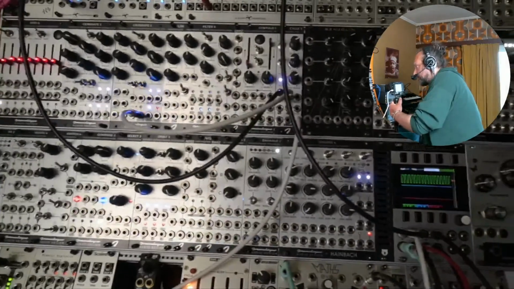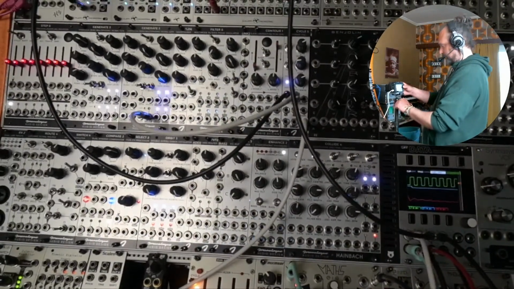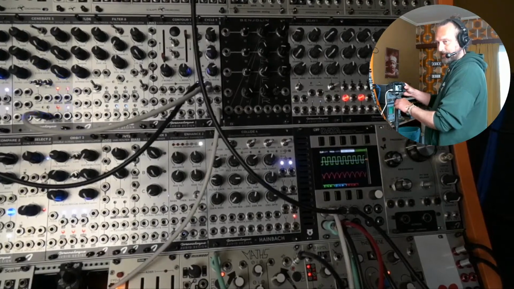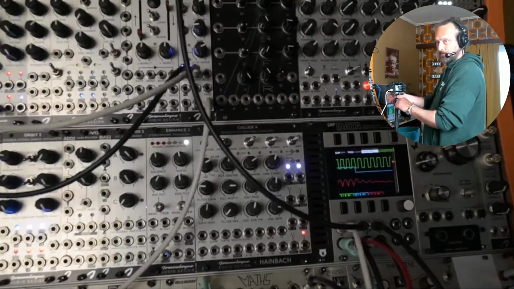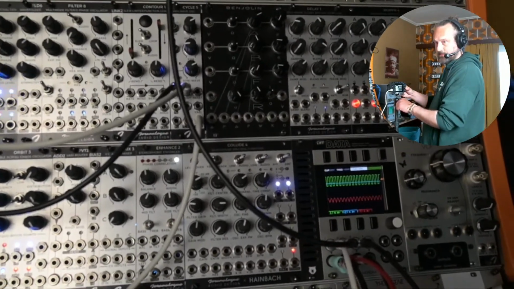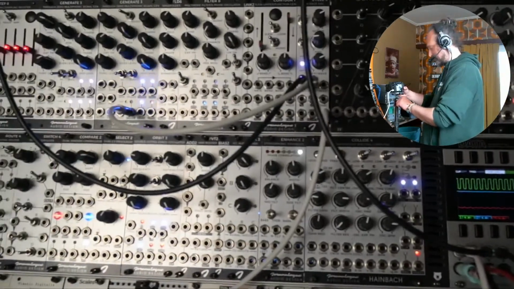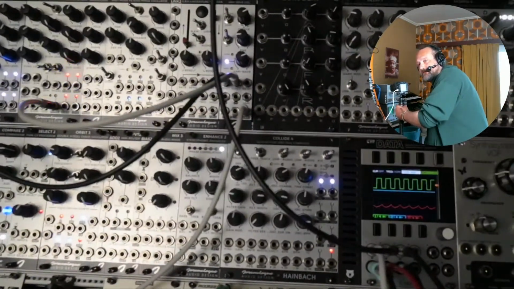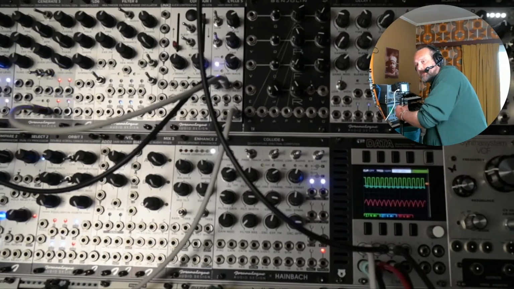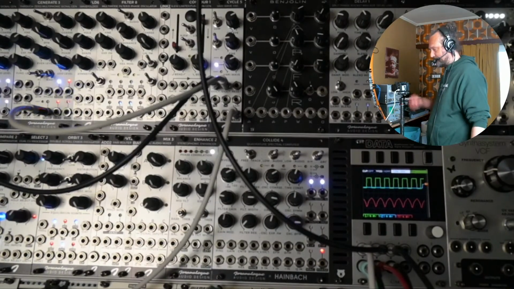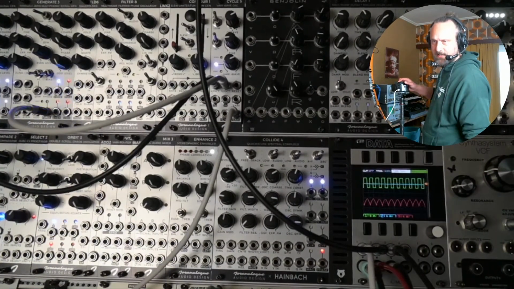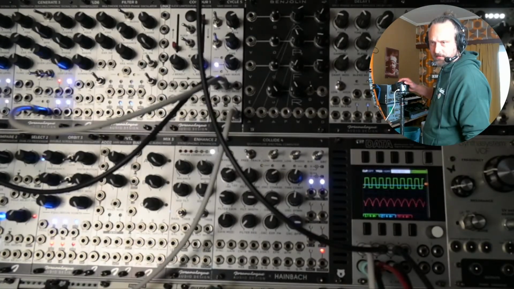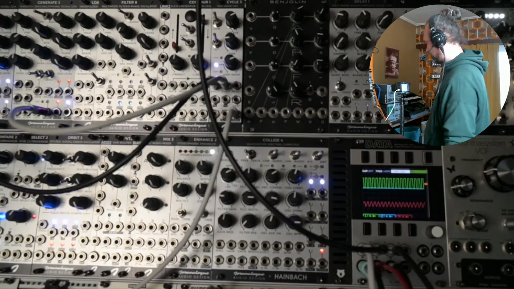I'm going to try to get everything in screen, like the function generator and my scope. I would rather have it a little bit brighter here. I think this will have to do. Maybe I can get a little bit more in focus. Something like that.